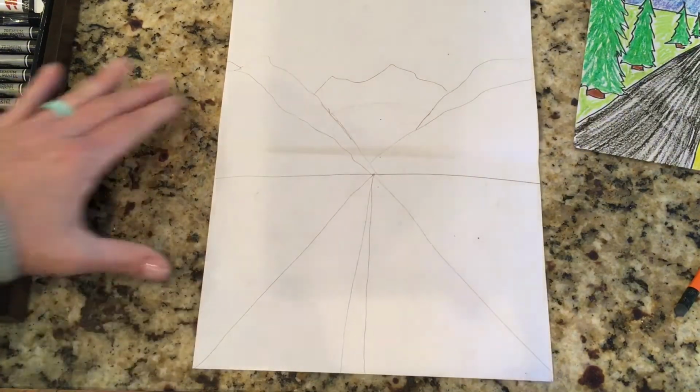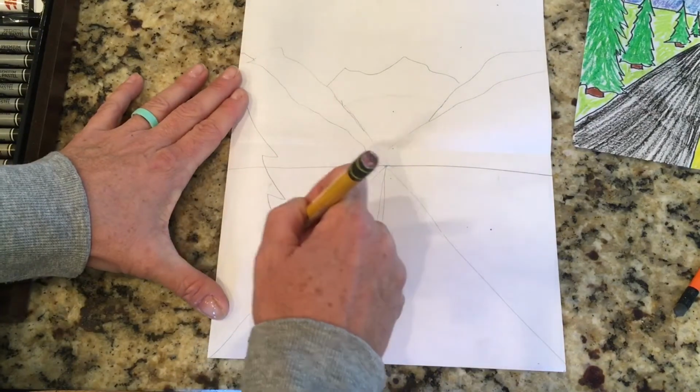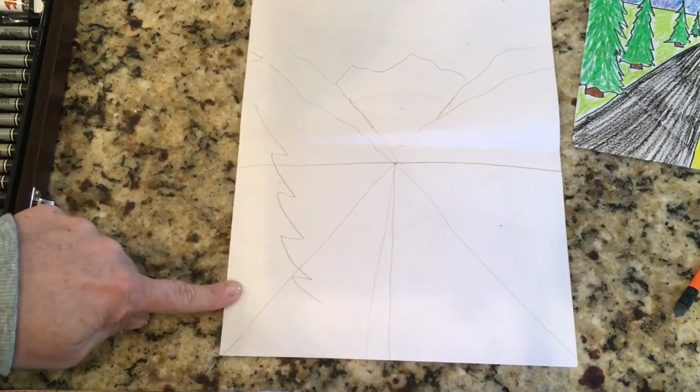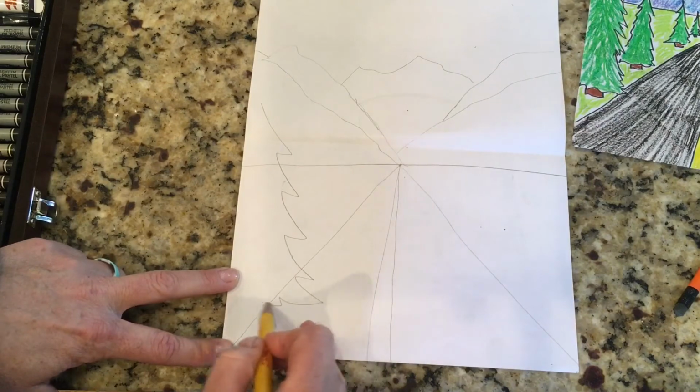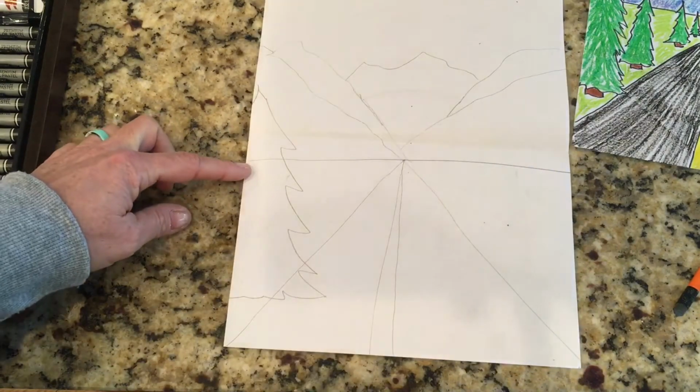So watch this. I'm going to draw a really big tree. And look, I drew right over my road. It's not the end of the universe. That's a good thing. We want to overlap. I drew over my horizon line.